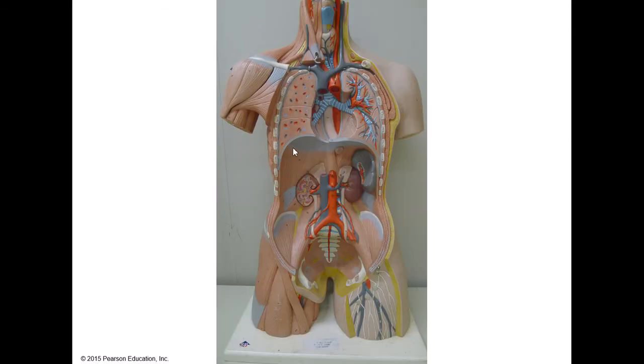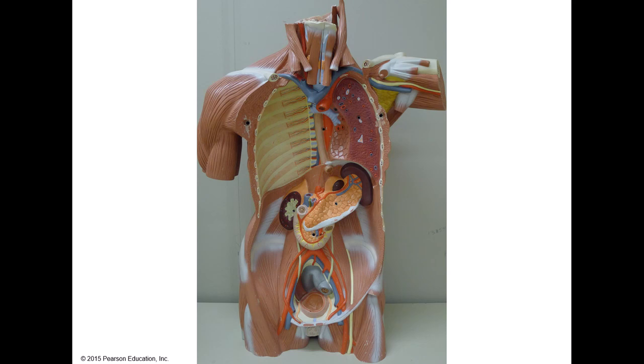So if we look over here, here's the diaphragm, and the whole thing would be abdominopelvic, all the way down to here. The peritoneal cavity would include maybe from here up. All right, so it's kind of like a subdivision of the entire abdominopelvic cavity. And here's on the other male muscle model, diaphragm. Then from here all the way down, this is the abdominopelvic cavity.